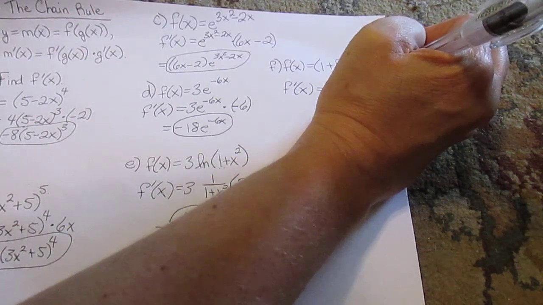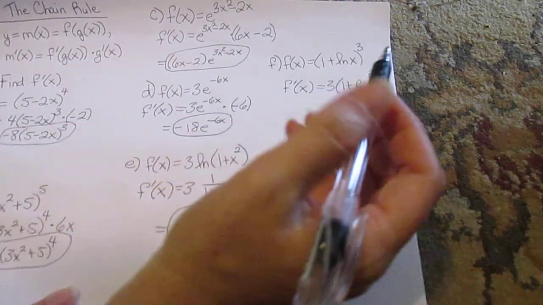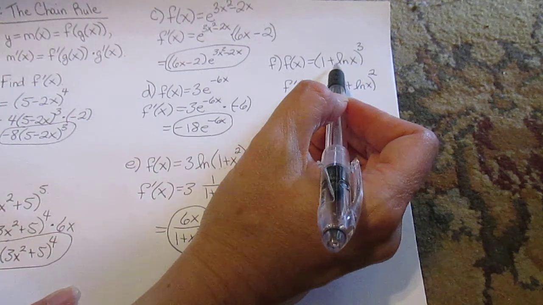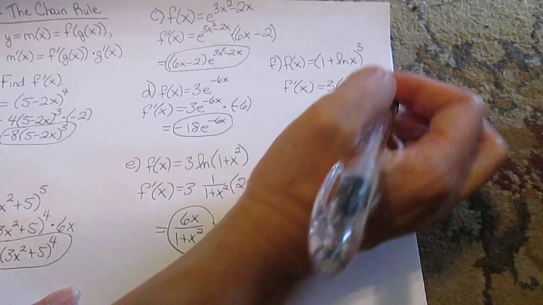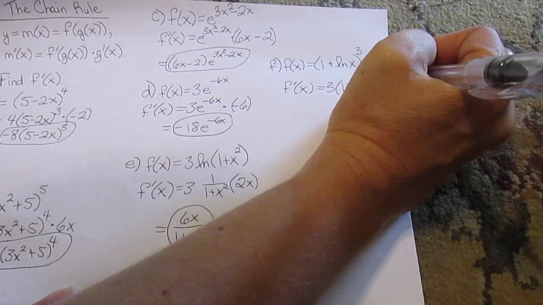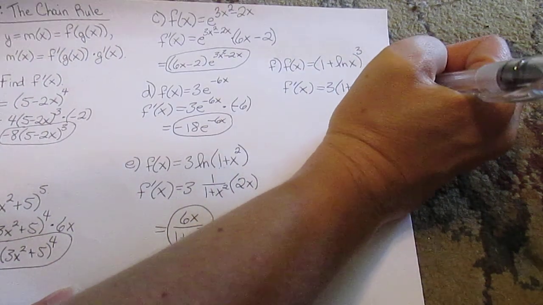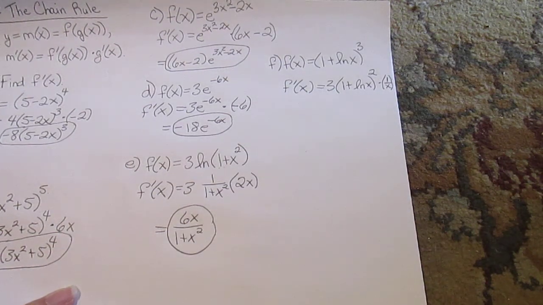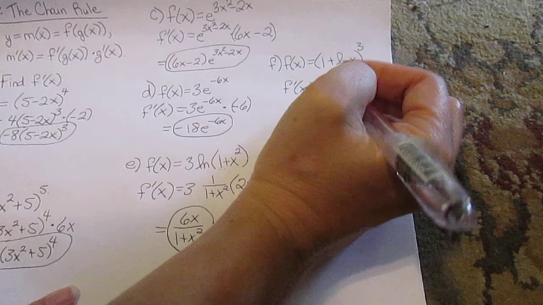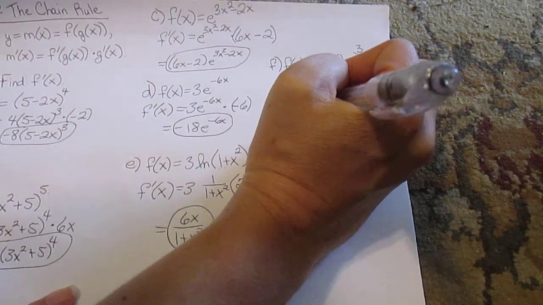And then subtract 1 from the power. And then what is the derivative of the inside function? Well, the derivative of ln x is 1 over x. So we multiply by the derivative of the inside function. Okay, and again, we can do a little bit of neatening up. We can put the 3 on top of the x.